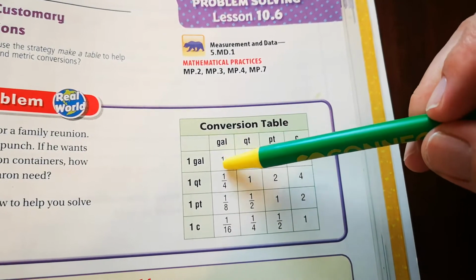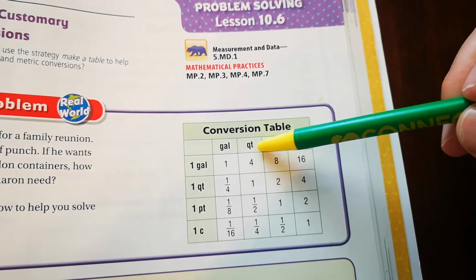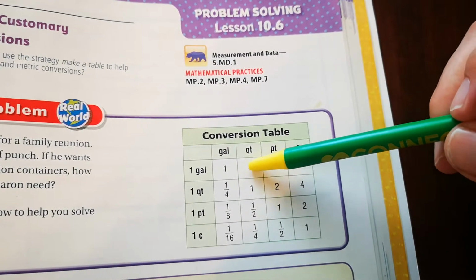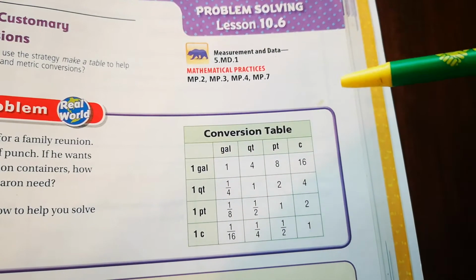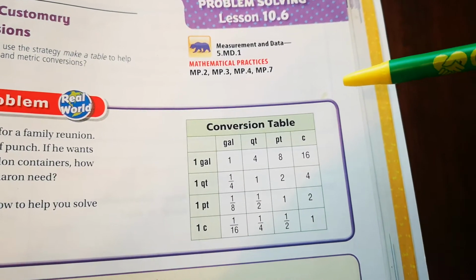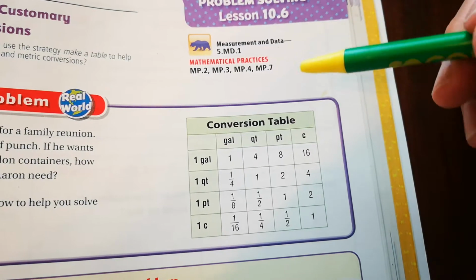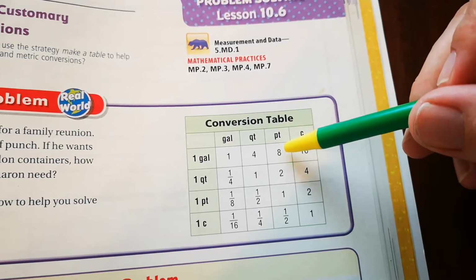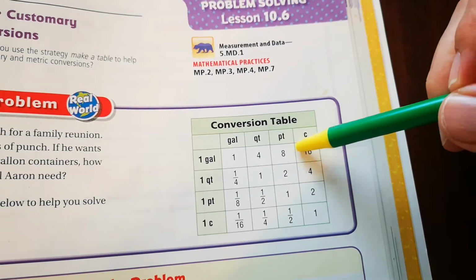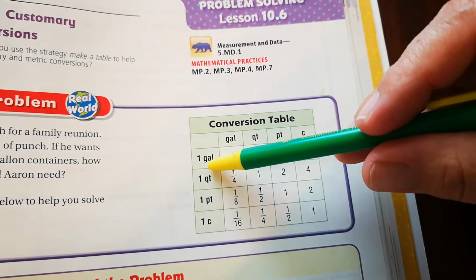Well, there's 1 gallon in 1 gallon. How many quarts are in 1 gallon? There's 4 quarts in a gallon. So you can see it's laid out a little bit different than the conversion charts that we've seen on the other lessons. Pints, there's 4 pints in 1 gallon, and cups, there's 16 cups in 1 gallon.